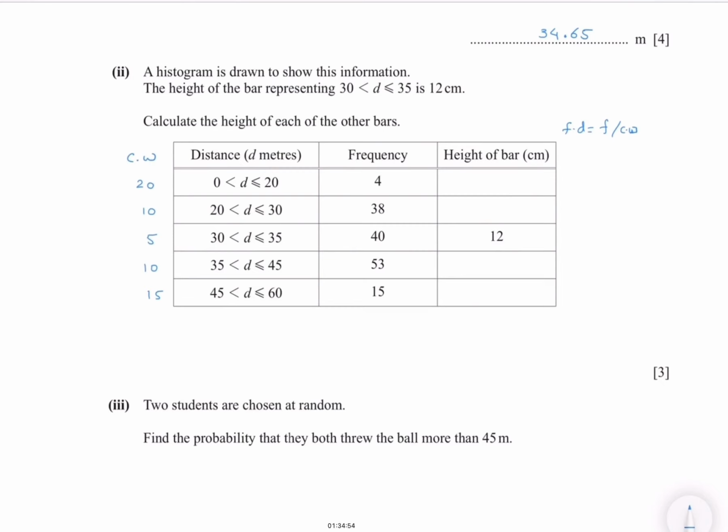Now on the right side, calculate frequency densities. Frequency density is frequency divided by class width. So like for the first row, frequency is 4 divided by its class width, which is 20.